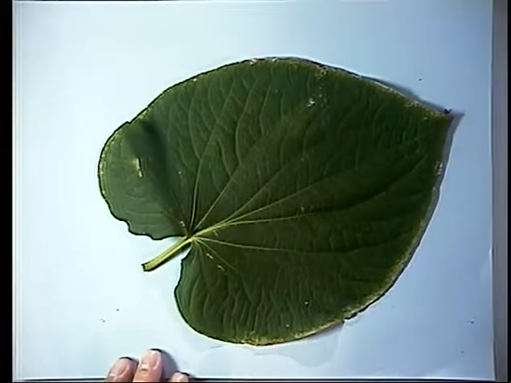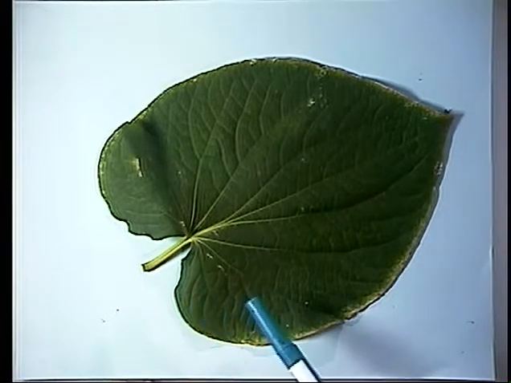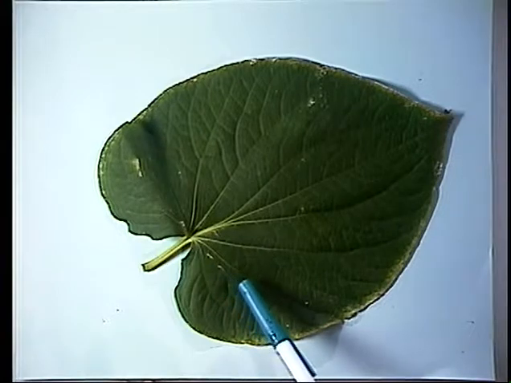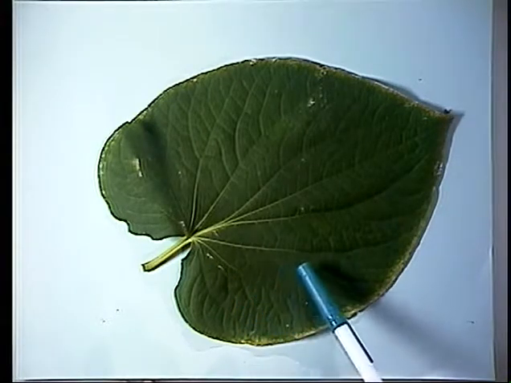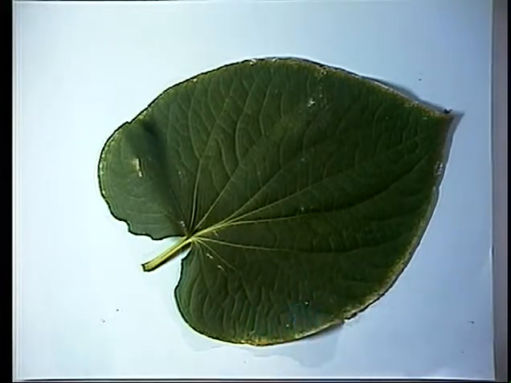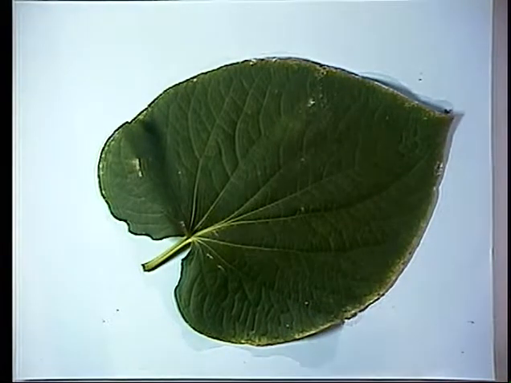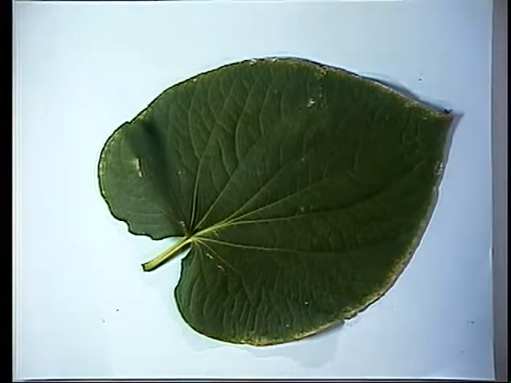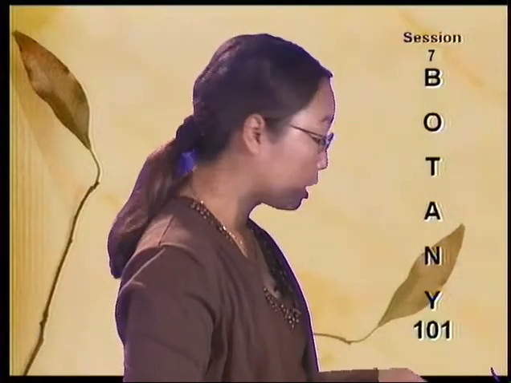So this is a good example of palmate venation, palmate netted venation, because you can see, even from looking at it here, that generally the veins are all forming a network inside of the leaf. Here is a good example, awa, which is another Polynesian introduced plant, also known as kava kava. The scientific name of it is Piper methysticum. It is actually in the same genus as black pepper, or Piper nigrum.